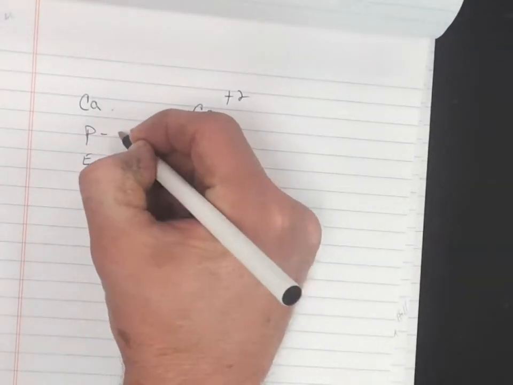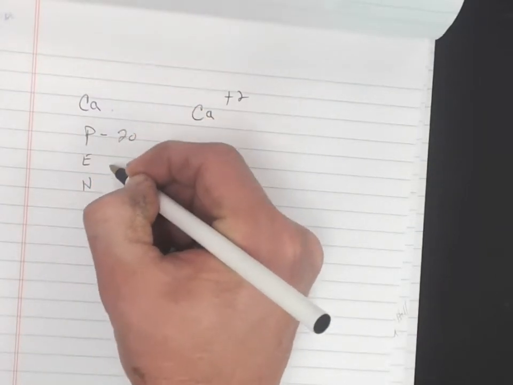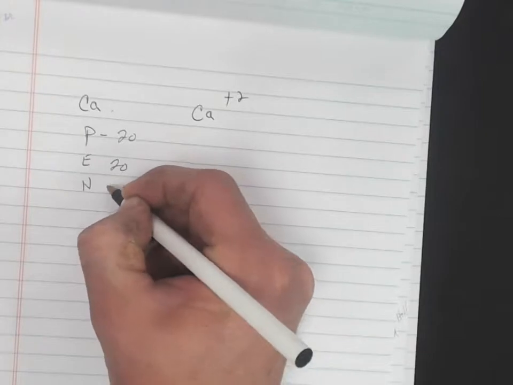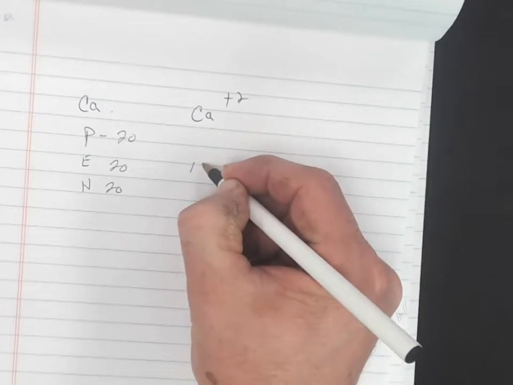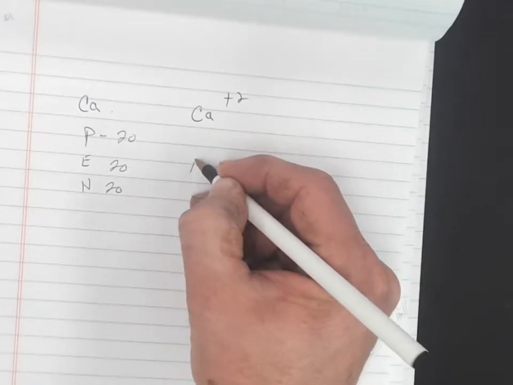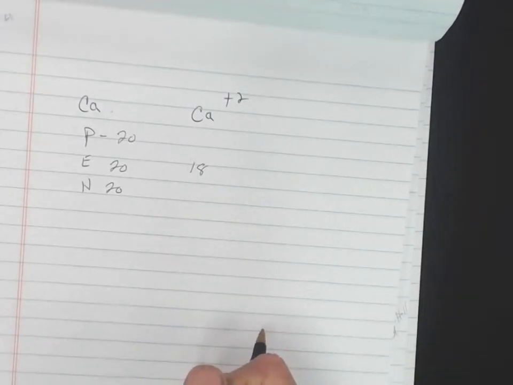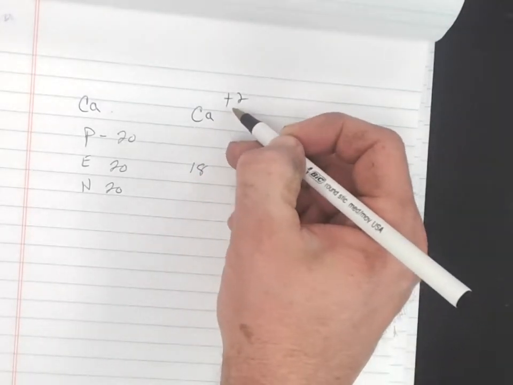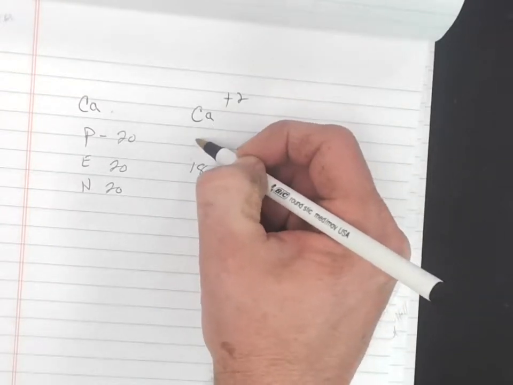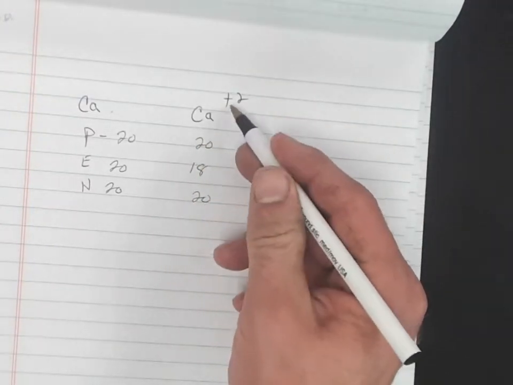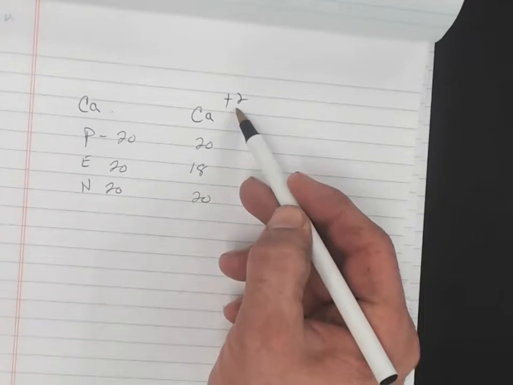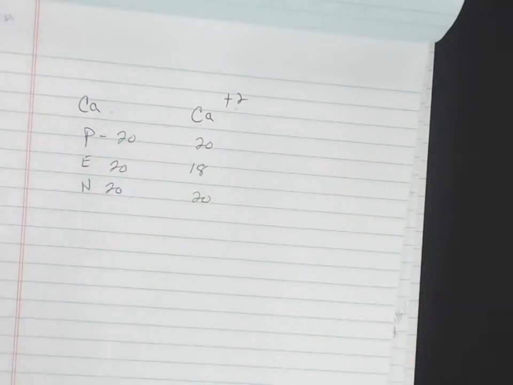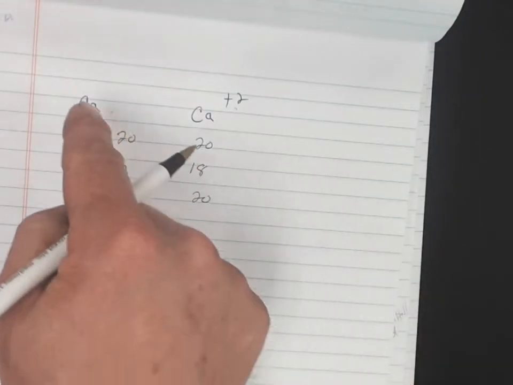So for calcium, how many protons, Madison? Good. Electrons and neutrons. You got it. Now for the calcium ion, what changes? So the number of electrons will go to 18. Why? Because you've lost 2 of them when you've turned into the calcium plus 2 ion. So the protons and neutrons stay the same. The electrons are the only thing that changes between an ion and an atom. You will never have protons or neutrons changing when you go from an atom to an ion.